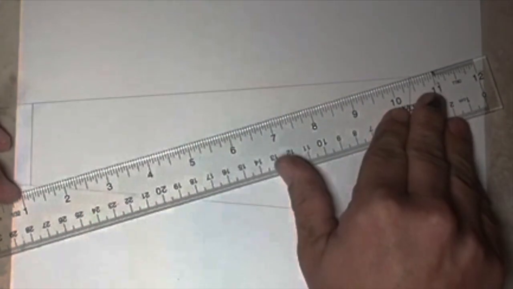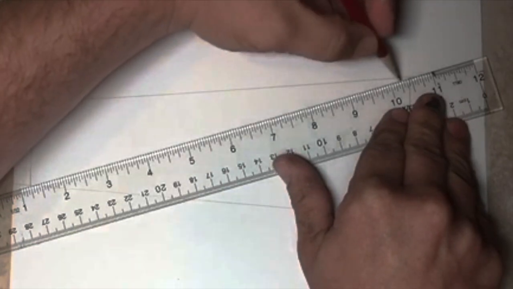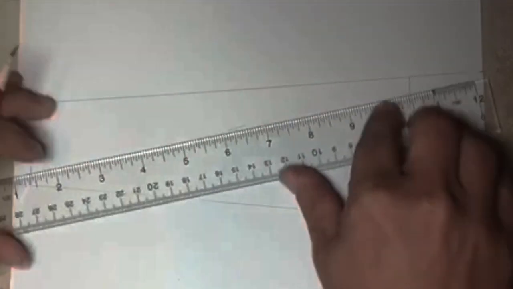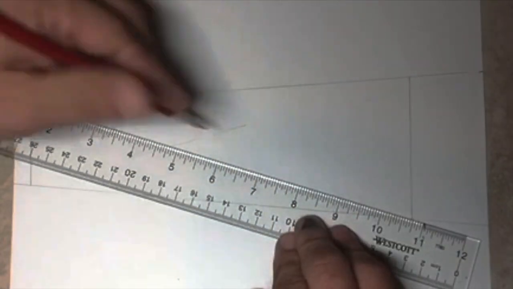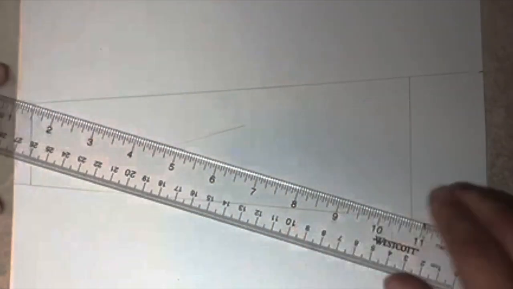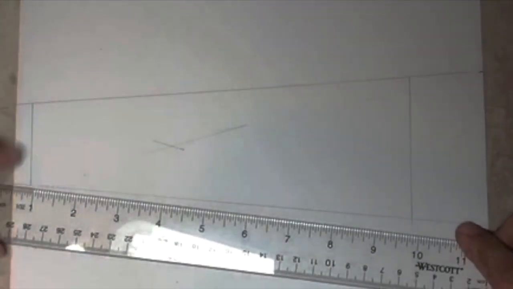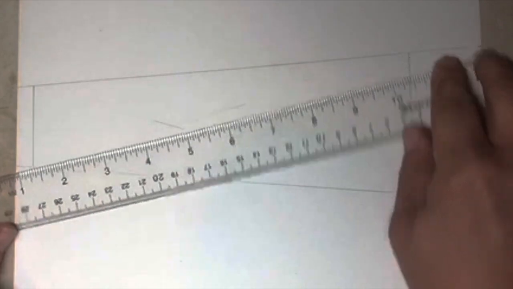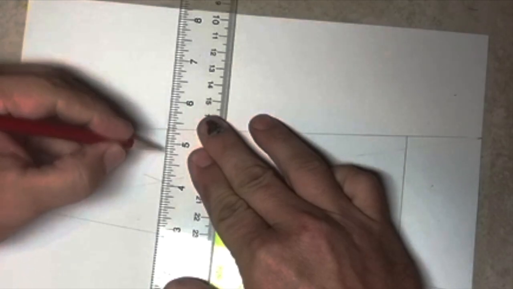Now, let's find the midpoint between these two fence posts. Same way we did with our straight wall or fence. But this time, instead of going from here to here, we're going to go from this corner to this corner. So from each fence post to the other. And we'll draw a fence post there.